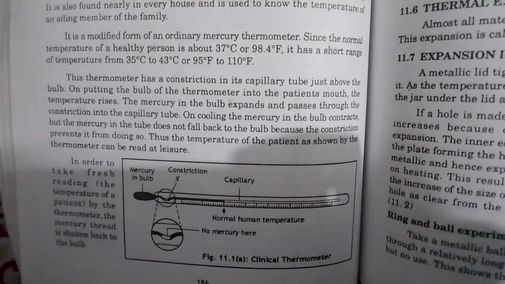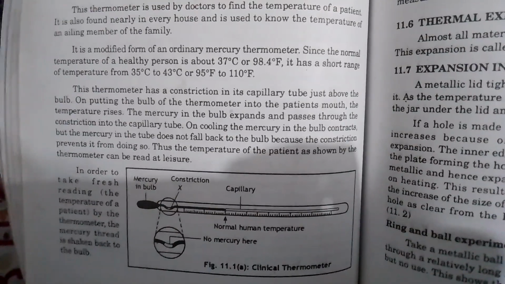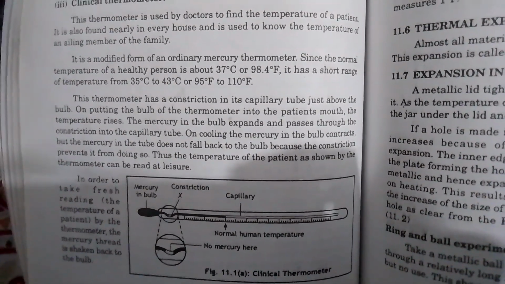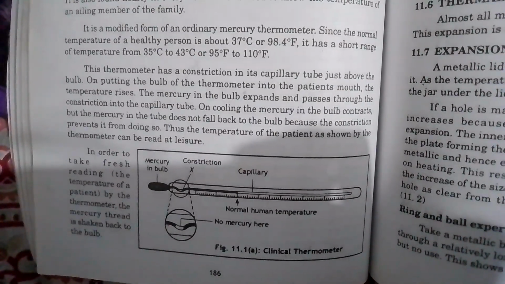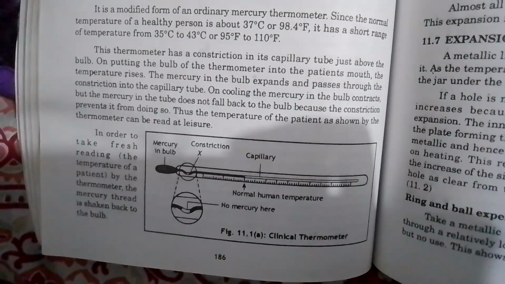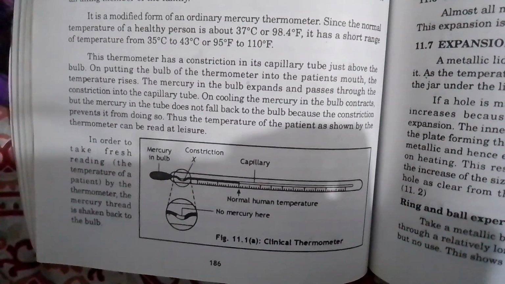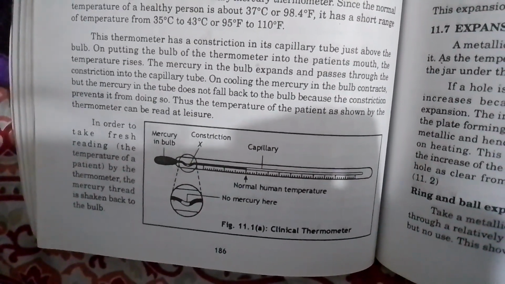Thus, the temperature of the patient as shown by the thermometer can be read at leisure. In order to take a fresh reading, the mercury thread is shaken back to the bulb.